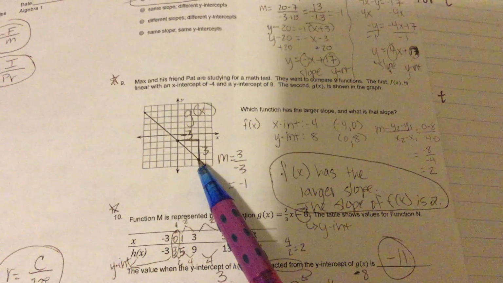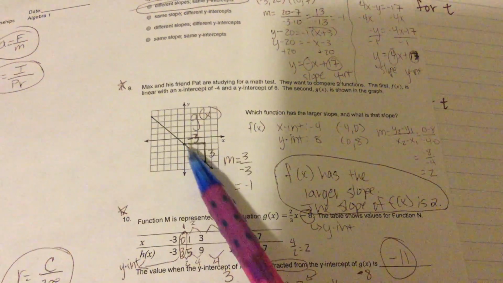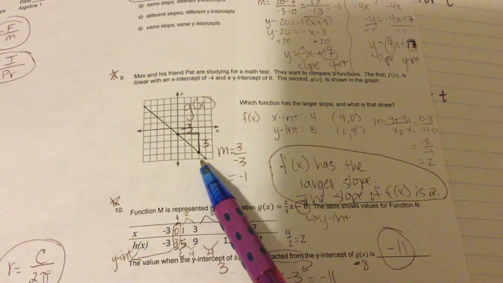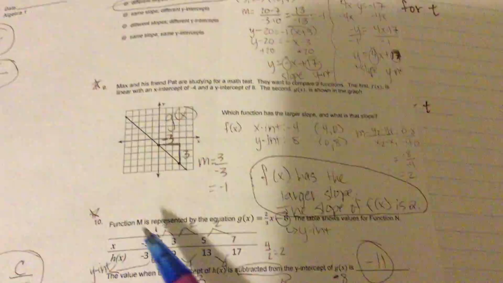The other option would be to find the coordinates of these points and then use the slope formula to find the slope. Either way, the slope is negative 1.